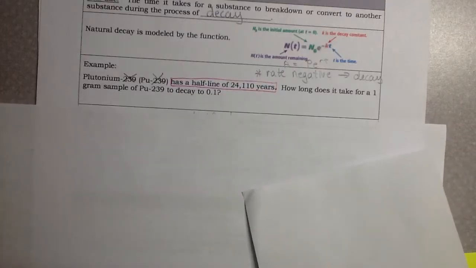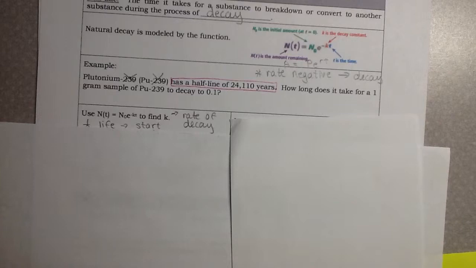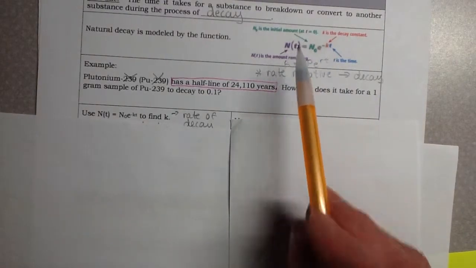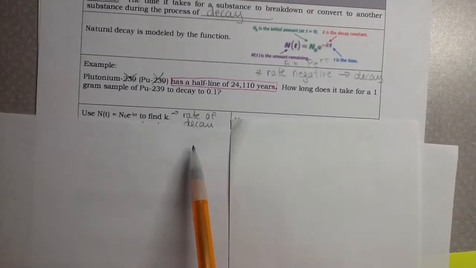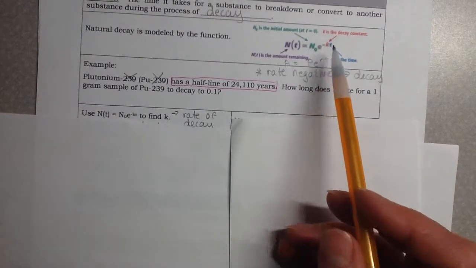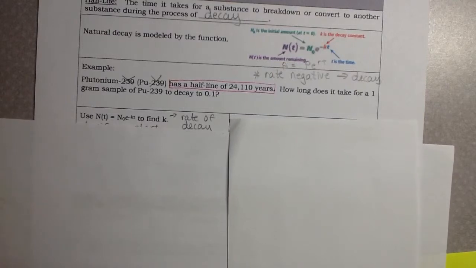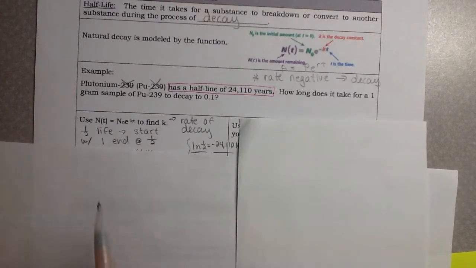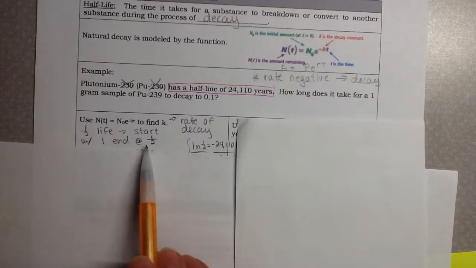This is a two-step process. The first thing that you have to do is you need to use this equation to find the rate of decay. Once you have the rate of decay, then you can just plug everything back in. So one thing about half-life is whatever you start with, your starting amount, and you look at your starting and your ending amount, the ending amount is going to be half of what your starting amount is. So half-life means that if you start with 1, you're going to end with 1/2.